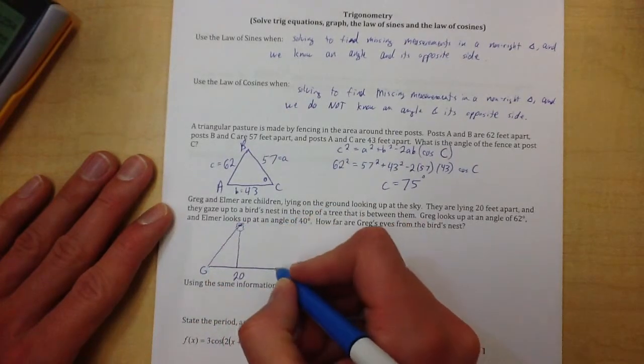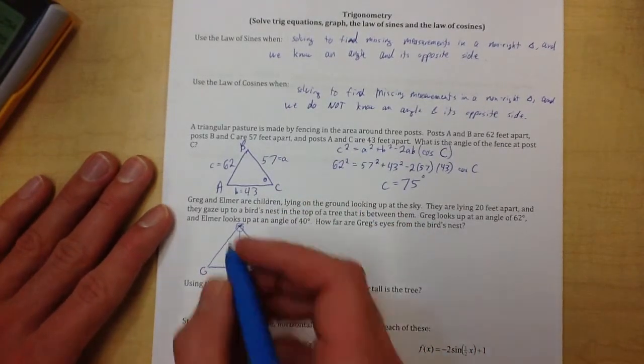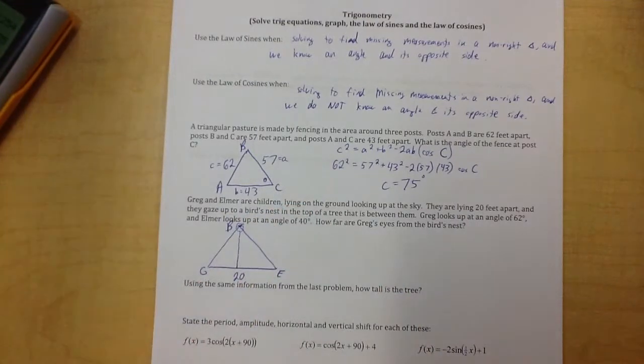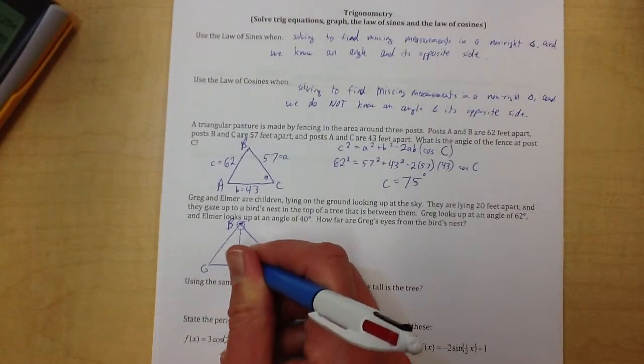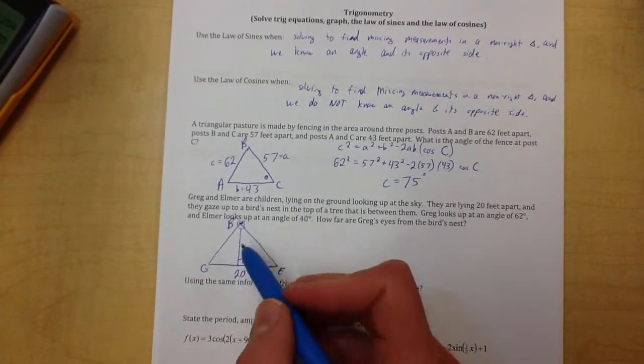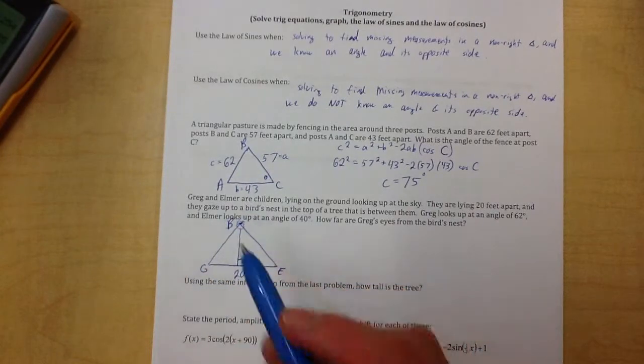Greg's looking up. Elmer's looking up. There we go. And there's a bird. I'll call that Big B. Okay, now we're going to look at the big triangle. We're not really going to worry about the tree. Later on, the fact that this is a right angle is going to come in handy, but for now we're dealing with the big thing.